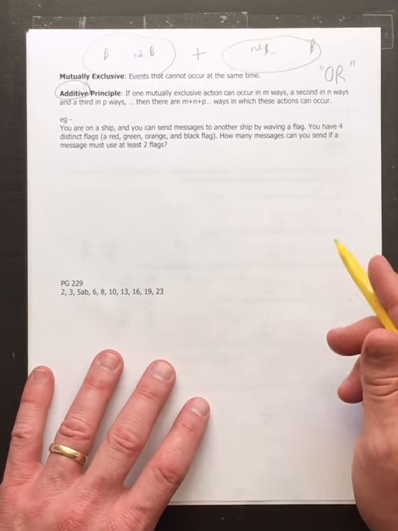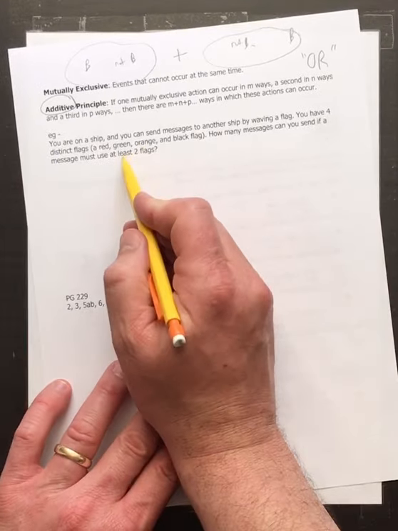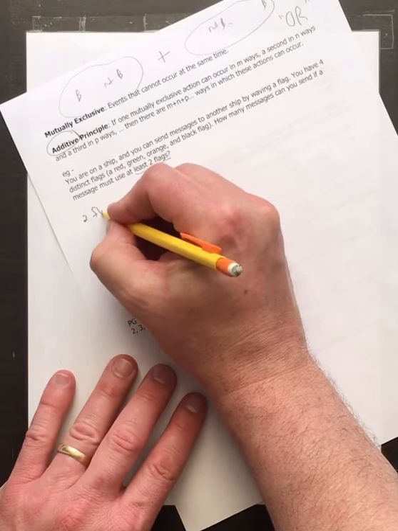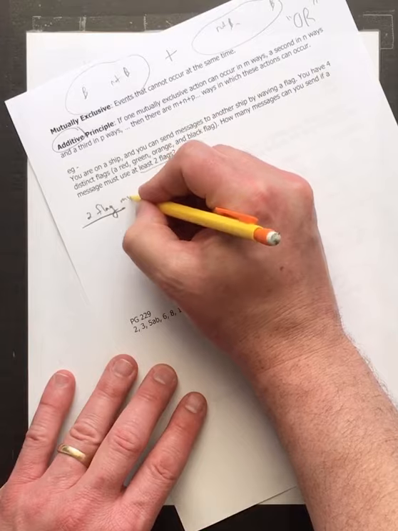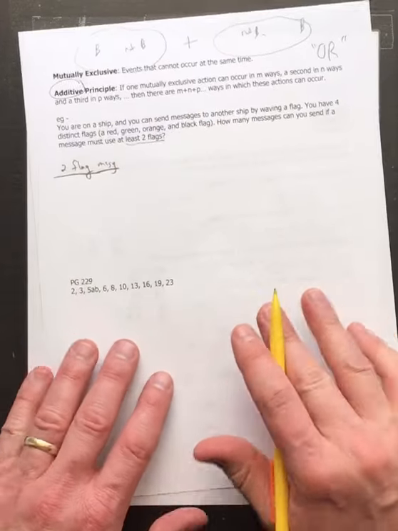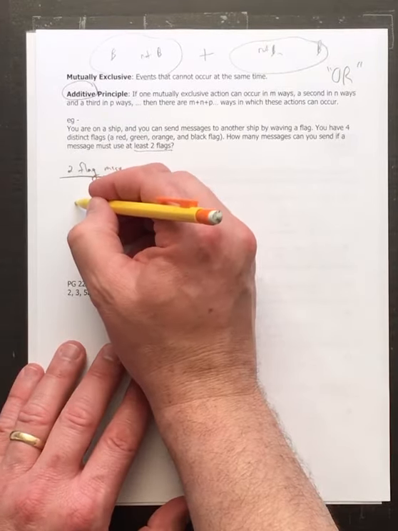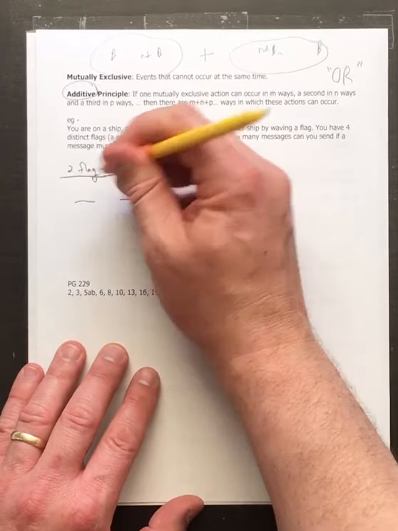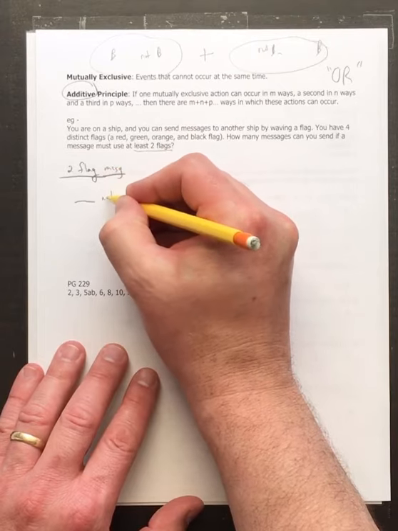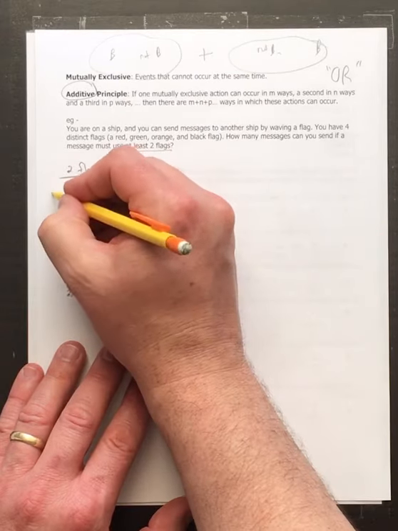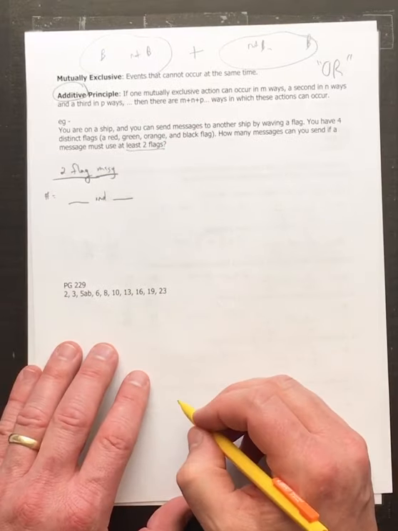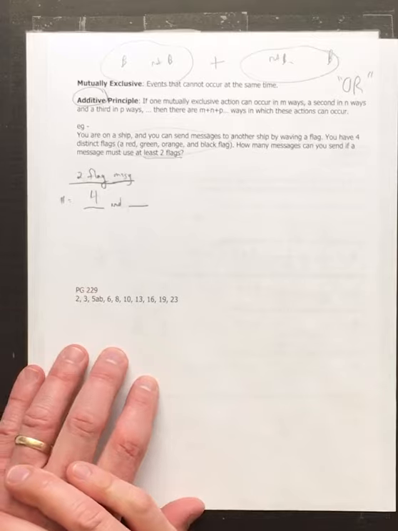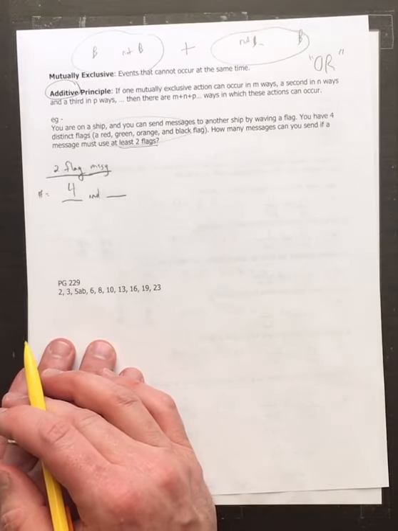Okay? So let's map this out. I must use at least 2 flags. So I'm going to start with a 2 flag message. Now remember, we have 4 flags. So in the 2 flag message, we're going to have something in the first spot and the second spot. I'll put the word and. So my number of ways is going to be something in the first spot and the second spot. Now I've got 4 flags, so I could use any of the 4 in the front there. But once I use up a flag, I don't have any more flags that are left over.